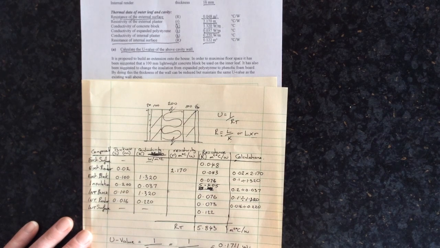It equals watts per meters squared degrees centigrade. That is your answer for part A.